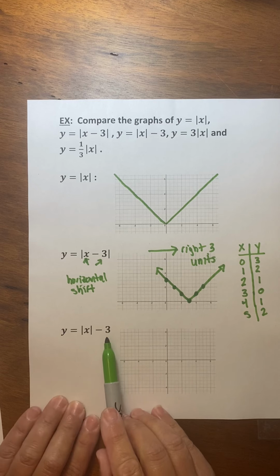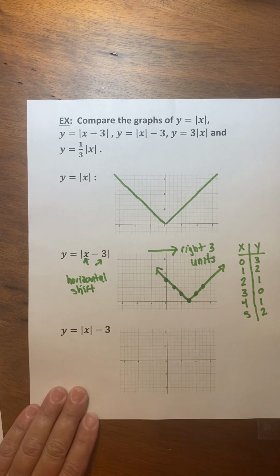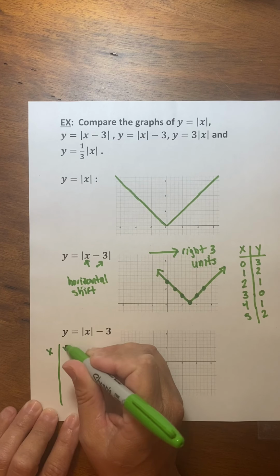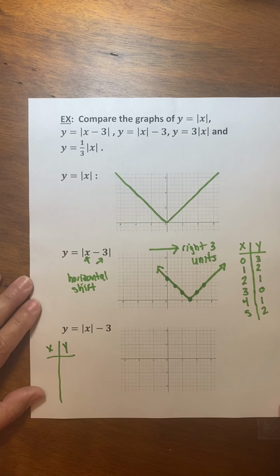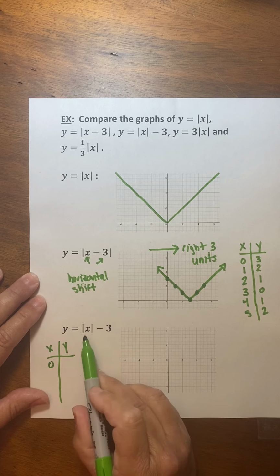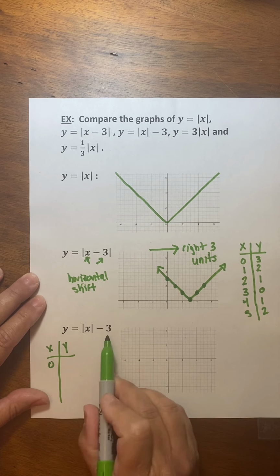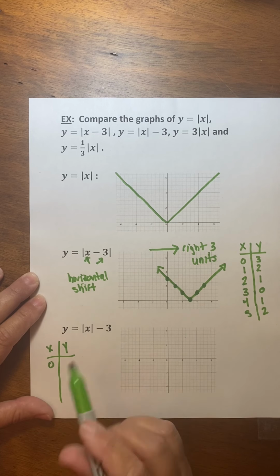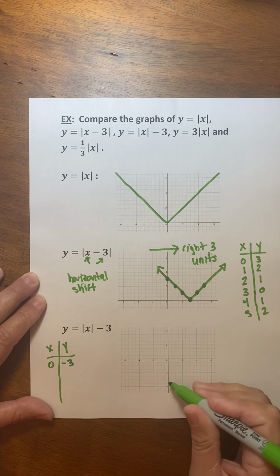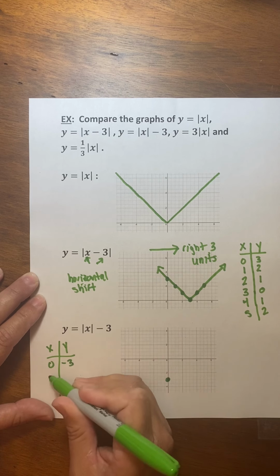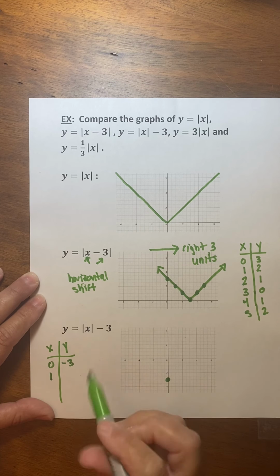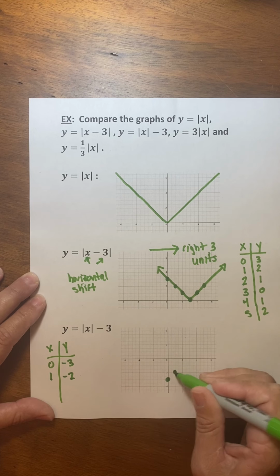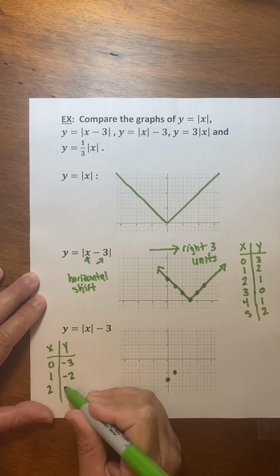If the minus 3 is outside of the absolute value, well, things happen a little differently. We'll make a table of values over here, right? If I start with 0, well, we take the absolute value of just 0. So we're not taking the absolute value of the negative 3. That's an afterthought. So the absolute value of 0 is 0, minus 3 would be negative 3. So at 0, we're now at negative 3. At 1, we're going to have the absolute value of 1 minus 3, which is negative 2. So at 1, we're going to be down here at negative 2. At 2, we'll be at negative 1.